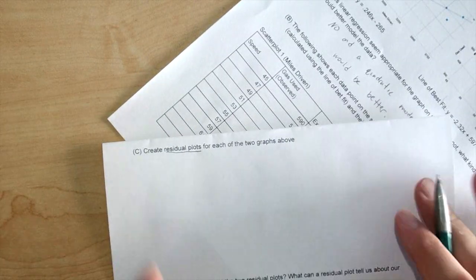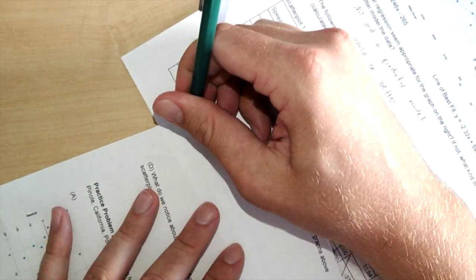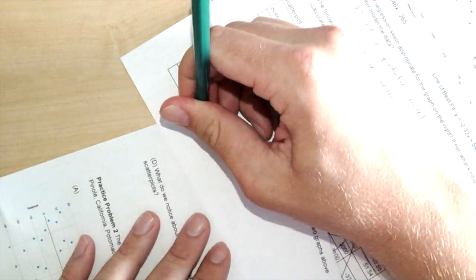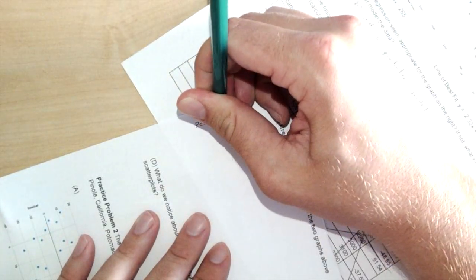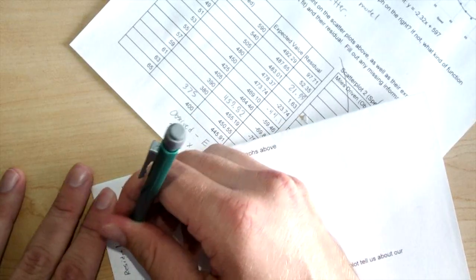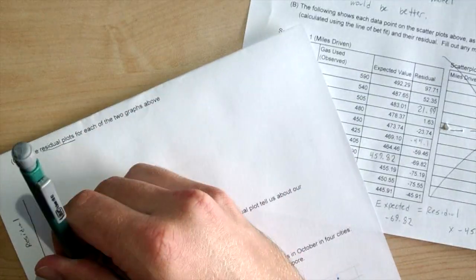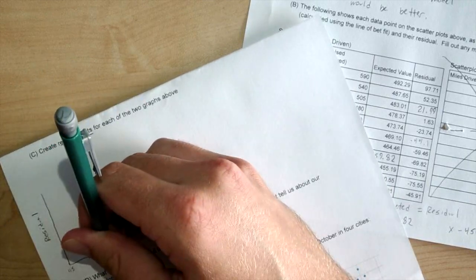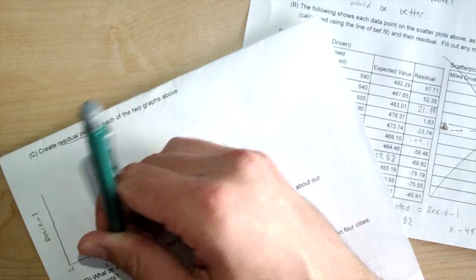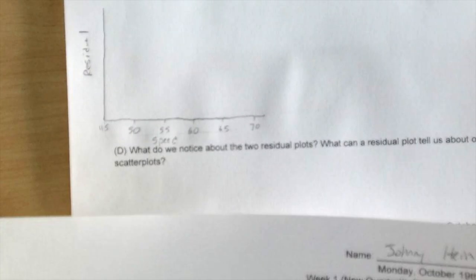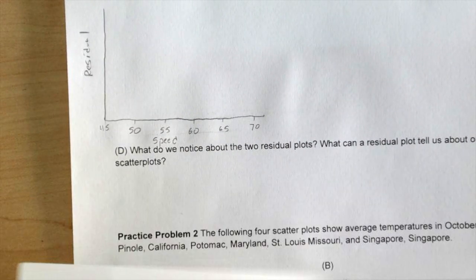So when you have a residual plot, and I highly doubt you'll have to make any more of them, I won't make you draw any more other than this one. You mostly have to analyze them. Okay, so hopefully I haven't lost you. This is the big part of the lesson, and we're actually closer than you think to done.